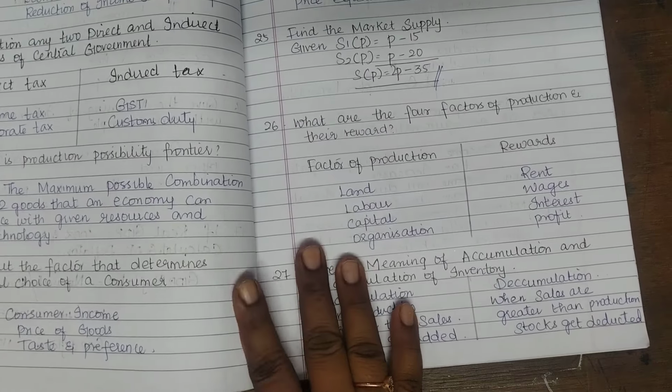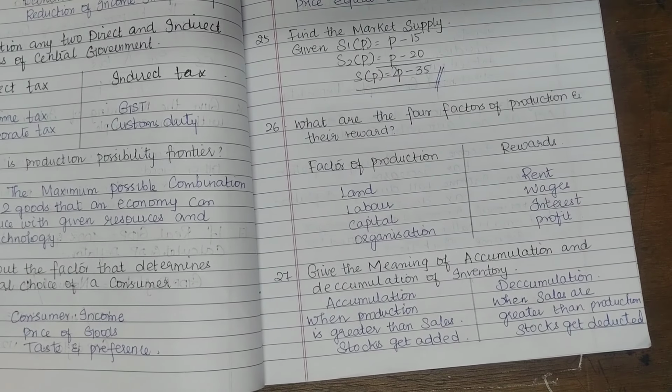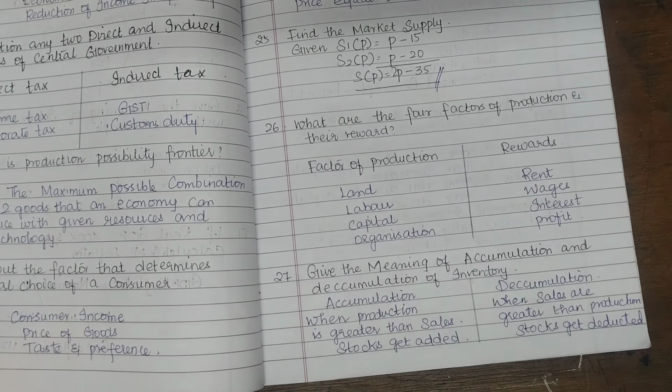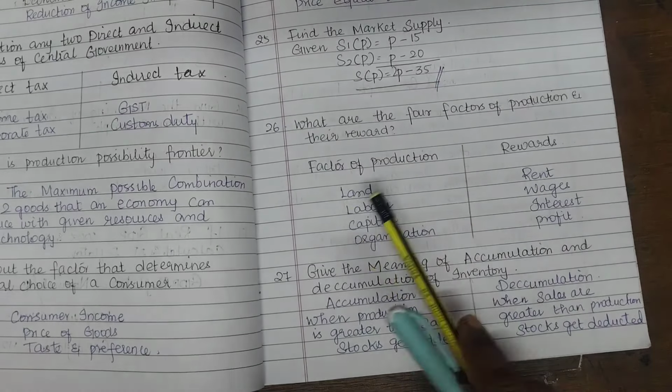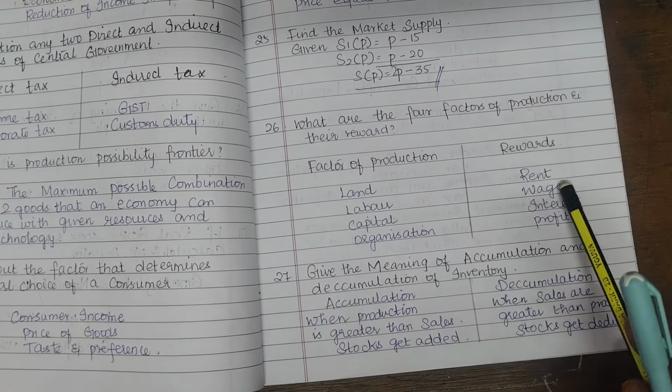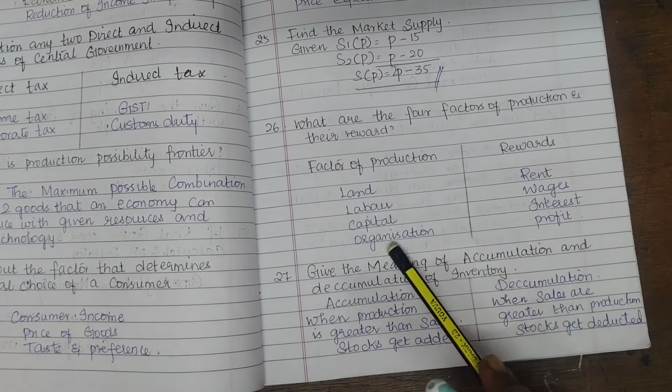What are the 4 factors of production and their reward? Factors of production are land, labor, capital and organization, and rewards are rent, wages, interest and profit. Every land will fetch rent, every labor will get wages, every capital will get interest, and every organization will earn profit.